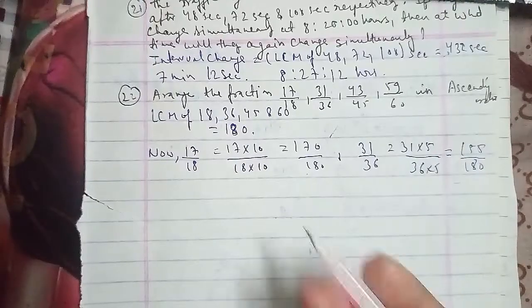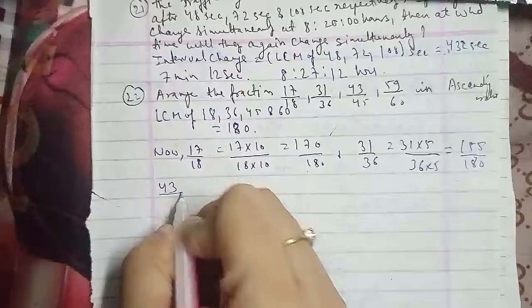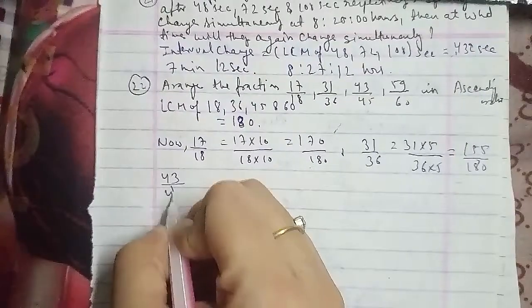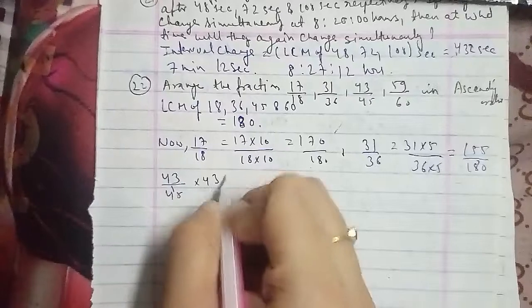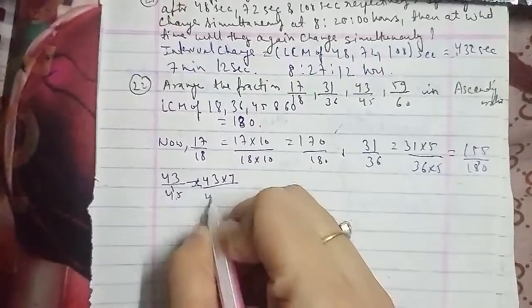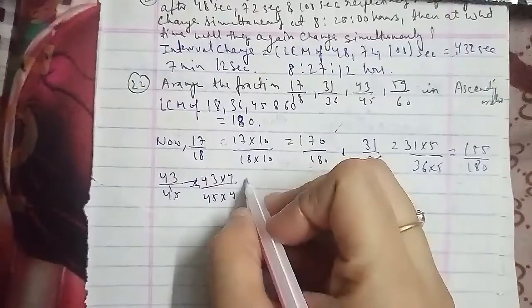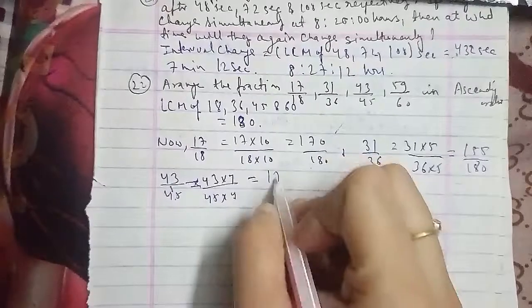Hence the answer is 31 upon 36, 17 upon 18, 43 upon 45, and 59 upon 60. That is the order in which we have to arrange them in ascending order.